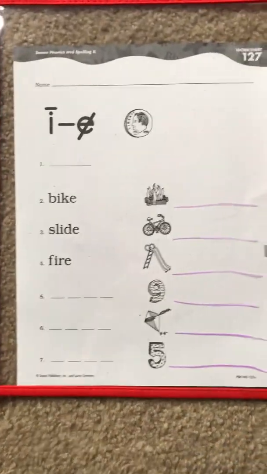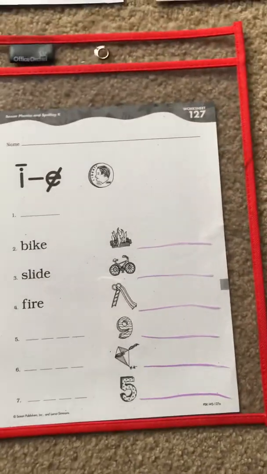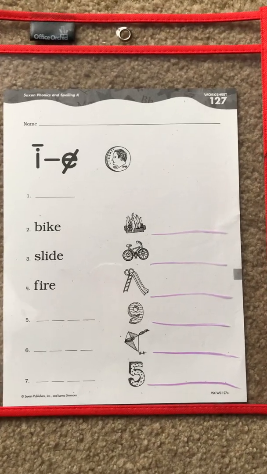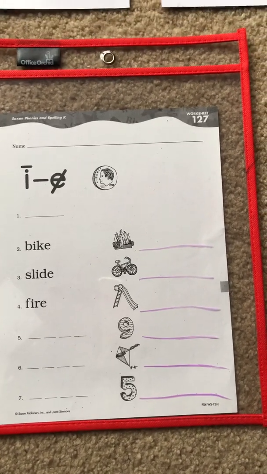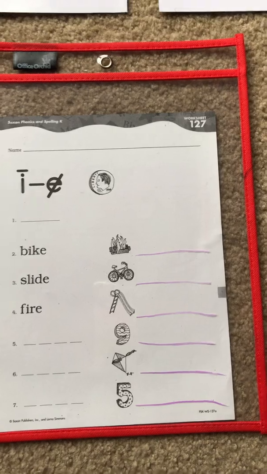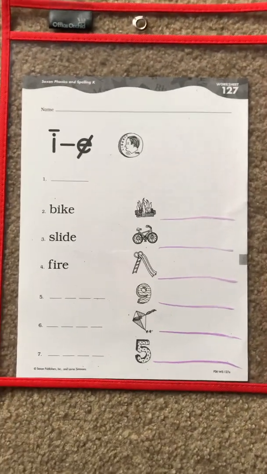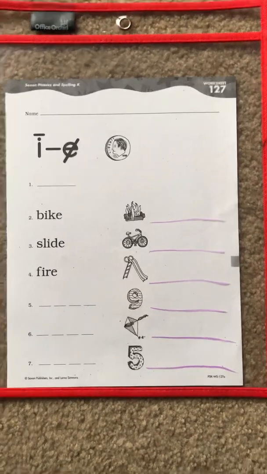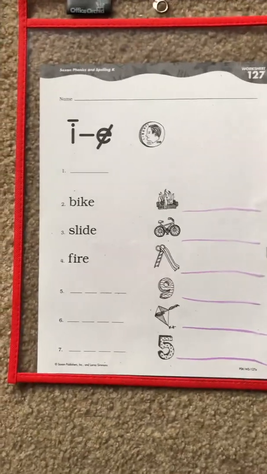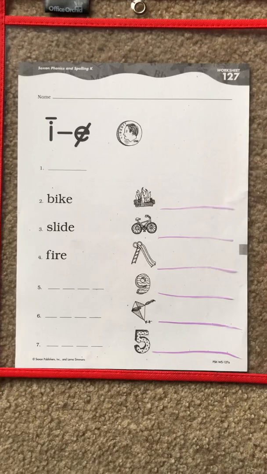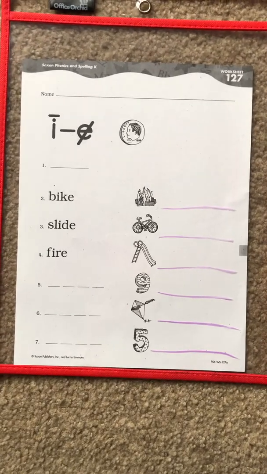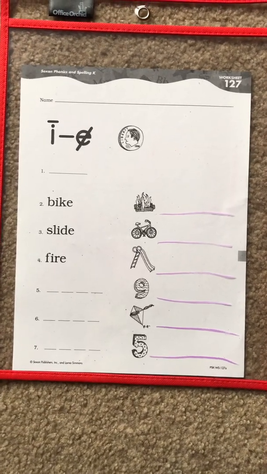All right, before we begin our lesson, let's practice taking our beginning sounds off some words. So if I said rat, say it without the R. What would you say? At. If I said fill, say it without the F. What's the word?